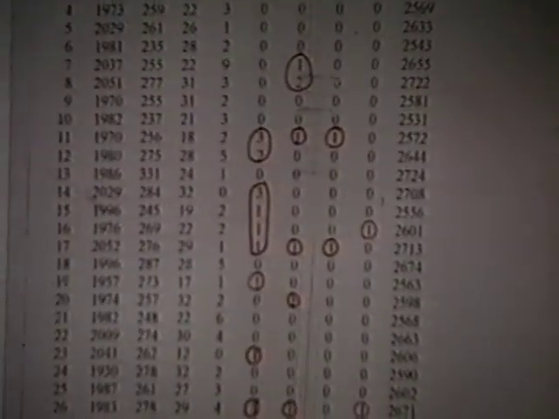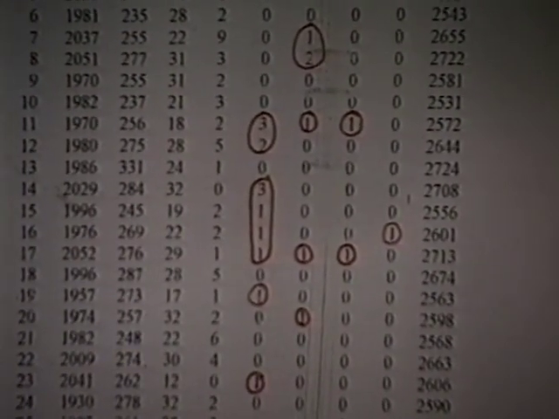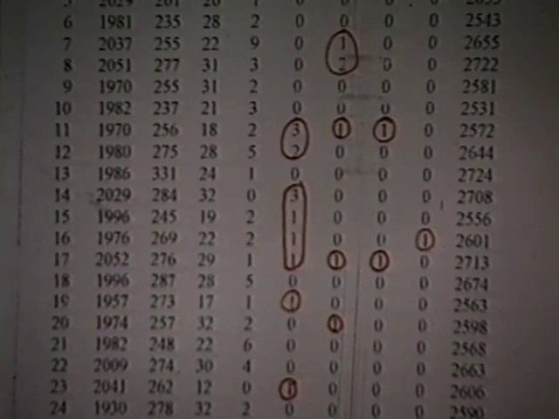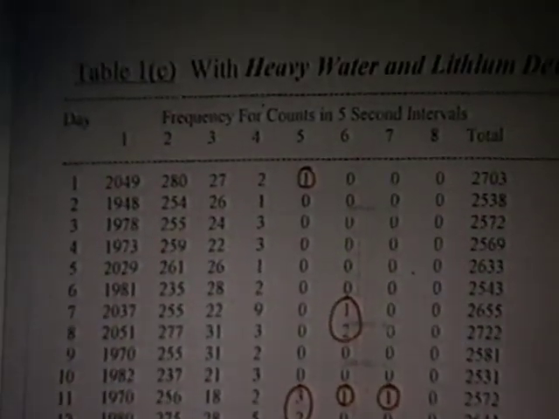This is the case with deuterium. You can see several instances where there are 7 or 8. This is in 5-second intervals, and now we have not even used the dead time filter data. This is just directly the counts as you obtain them. A similar analysis has now been done with the dead time filter data. So I will now stop showing you this figure.